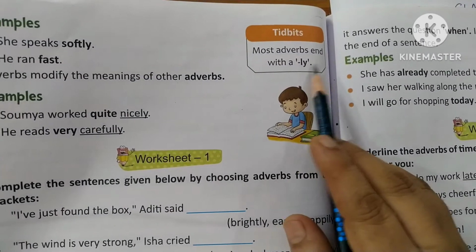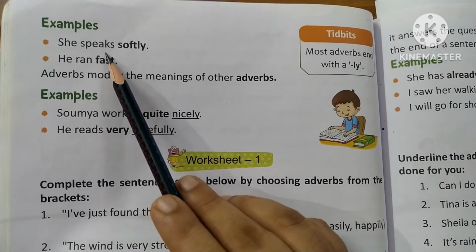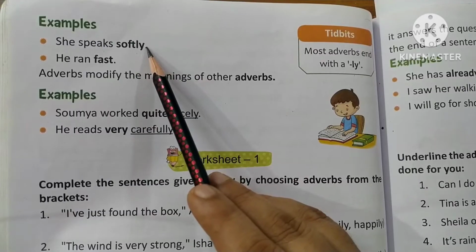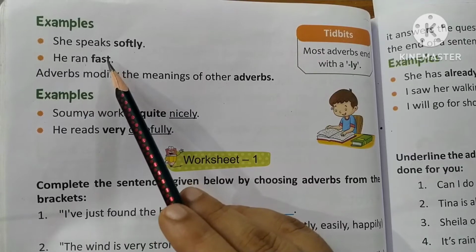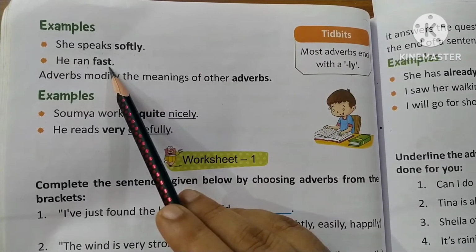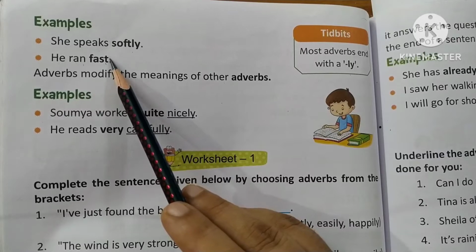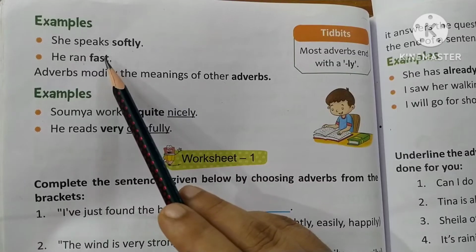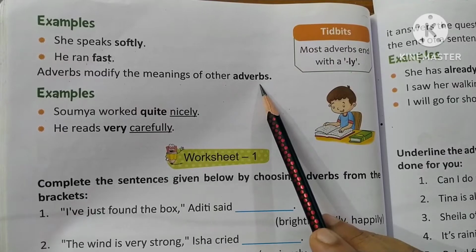Next, most adverbs end with ly as we have read. Now, examples. She speaks softly. In this, speaks is the verb, softly is the adverb. He ran fast. Ran is the verb and fast is the adverb. Now students, like I told you, most adverbs end with ly, but not necessarily all adverbs will end with ly. So fast is also an adverb without ly. There is no word called fastly. It is only fast. Adverbs modify the meanings of other adverbs as well.